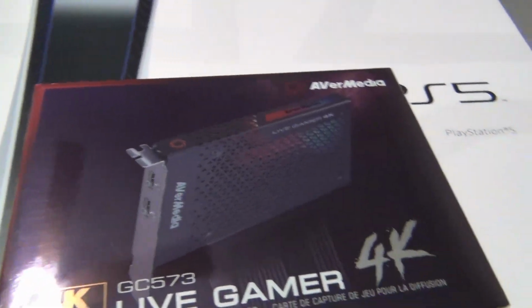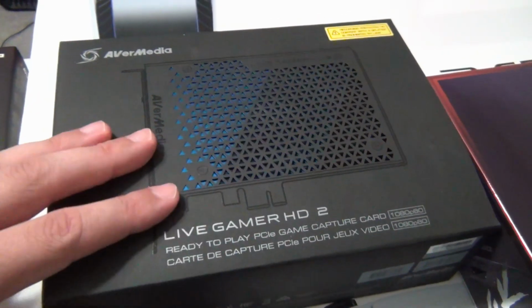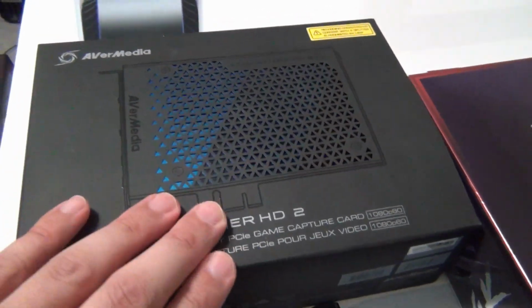As you can see here, I have the old Live Gamer 2. I had the original Live Gamer from like 2012, so that's super old. I've got that somewhere. But I had this, which was from like 2017, so I was using this with first gen Ryzen, and then I got the Live Gamer 4K.